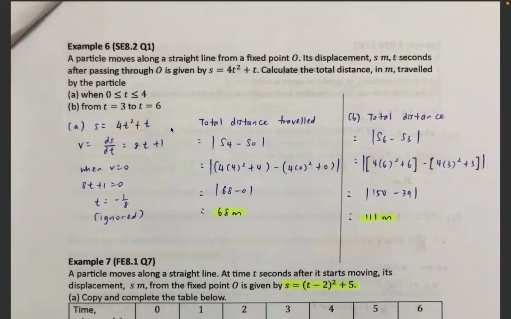Okay, so when the particle stops or changes direction, v will be 0. So I do differentiation to get velocity. So we have 8t plus 1. Okay, we let v equal to 0. We have 8t plus 1 equals 0. t equals negative 1 over 8.